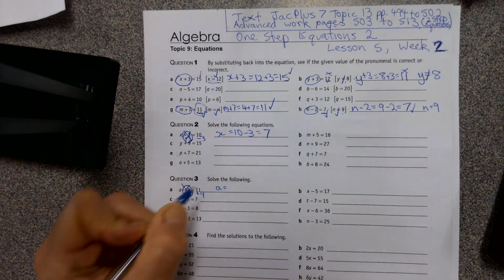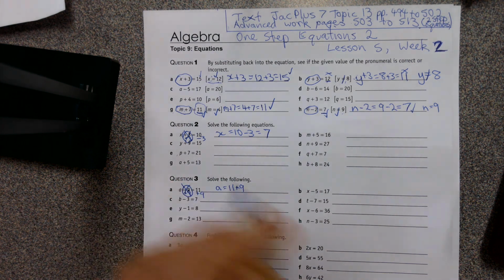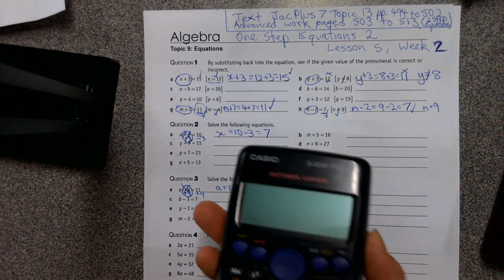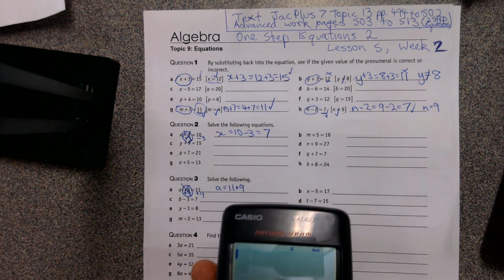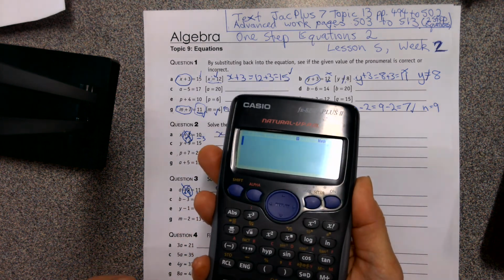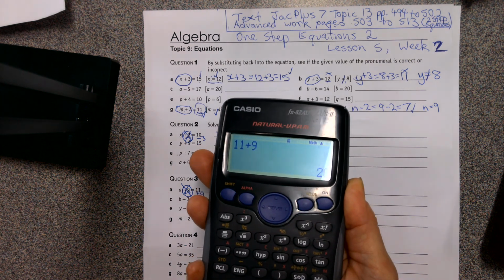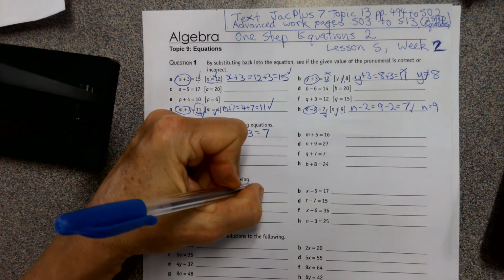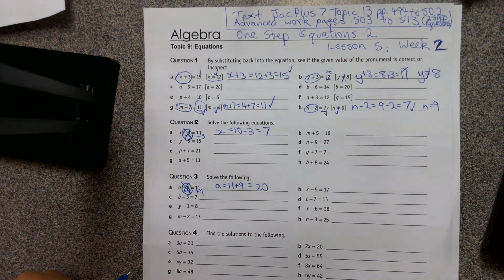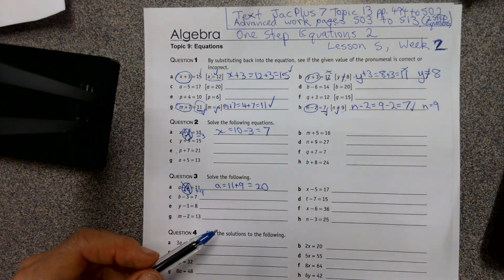A equals 11 plus 9. And if you can't do that in your head, you can use your calculator like I showed you before. Better turn it on. So we've got 11 plus 9 equals, and your answer is 20. So your answer is 20. So hopefully you can do more of those questions just to make sure you've got it.